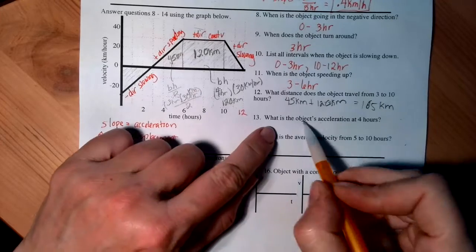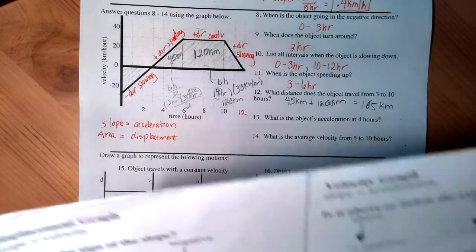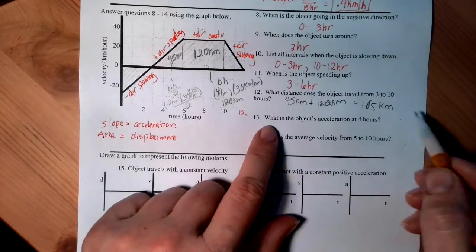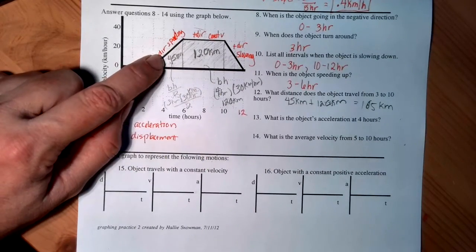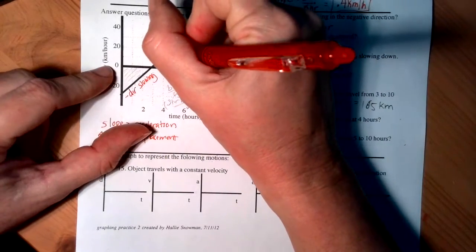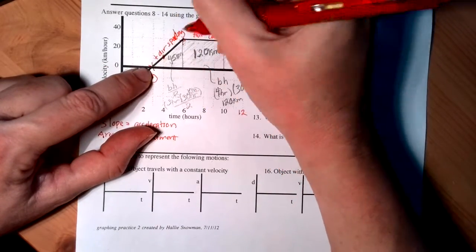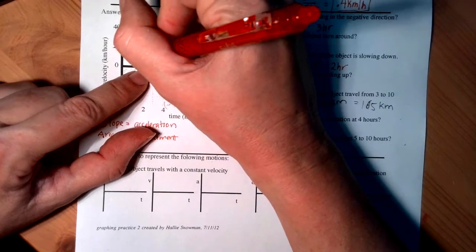All right. What is the object's acceleration at 4 hours? For a velocity graph, if you want to find acceleration, find the slope. So at 4 hours. Again, people really want to use this exact point, but you don't have to. You can pick any points on this line. I'm going to pick these 2 points because they seem easy. So the rise here is 30.